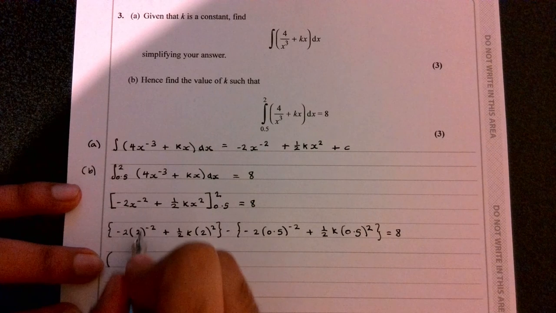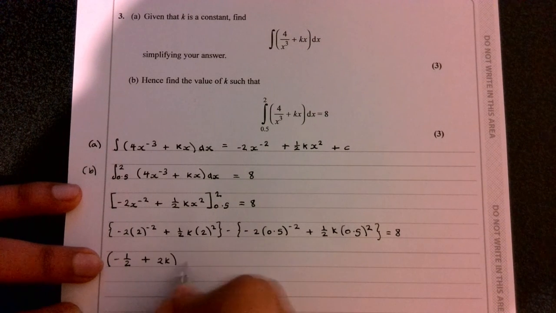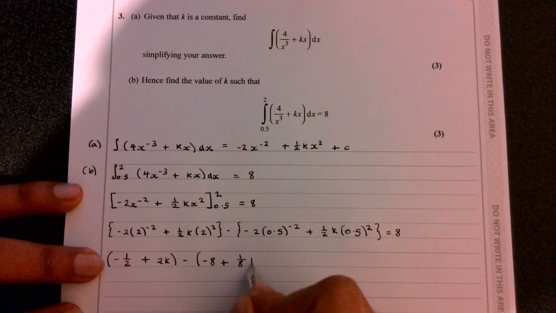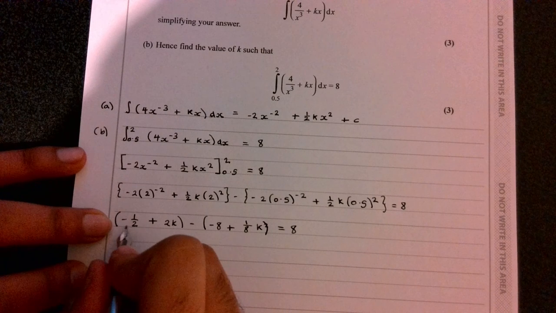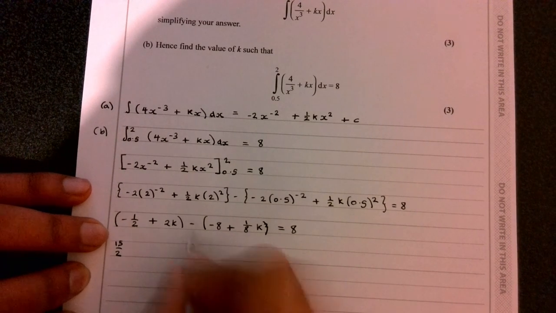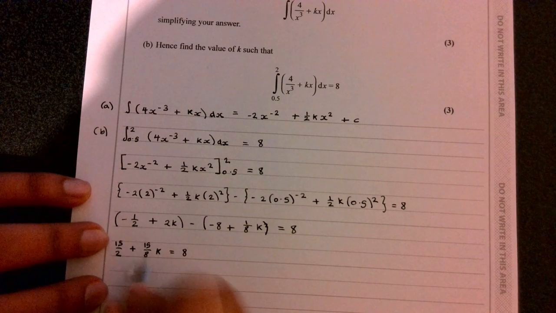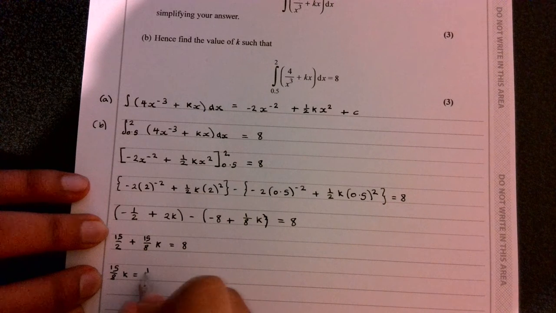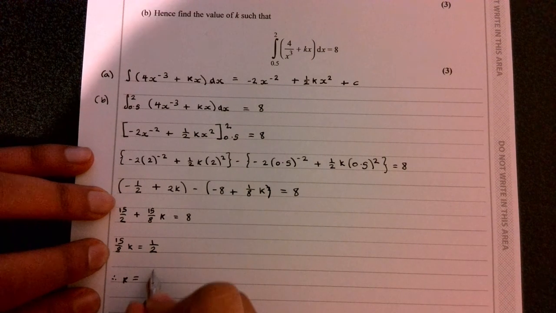So for the first bracket, here we have minus 1/2 plus 2k, and for the other bracket, here we have minus 8, and here we have an 8th k. So we have an 8th k, and this is equal to 8. So with that being said, minus 1/2 minus 8, that's minus 15 over 2. So we have minus 15 over 2, and then 2k minus an 1/8 of k, that's 15 over 8k, and this is equal to 8. So we have over here 15 over 8k equals 1/2, and therefore multiplying by 8 then divided by 15, we see that k is equal to 4 over 15.